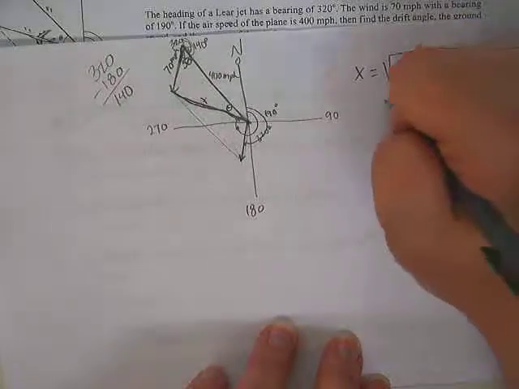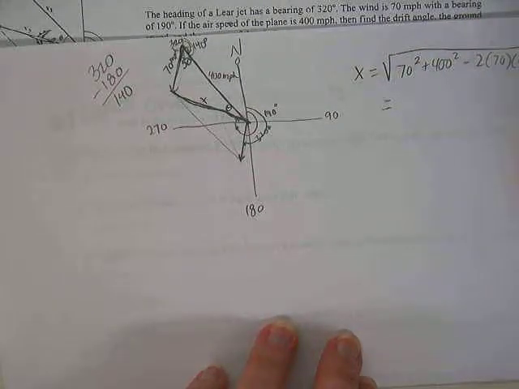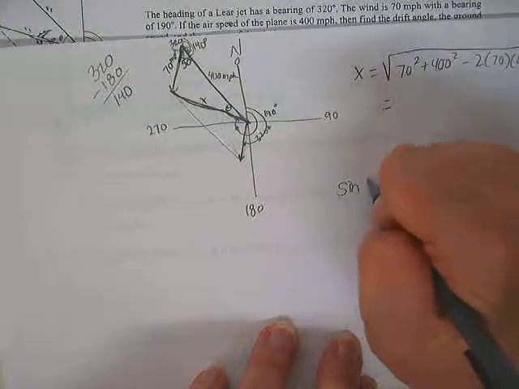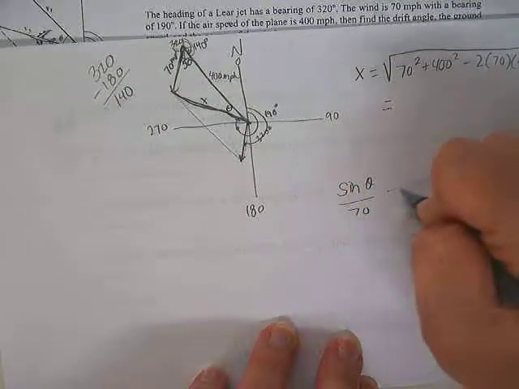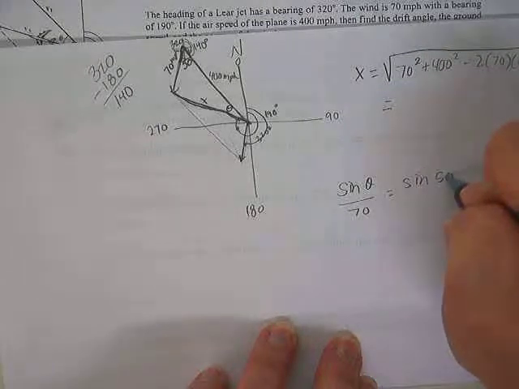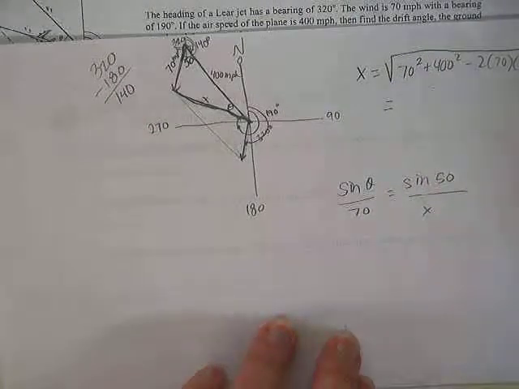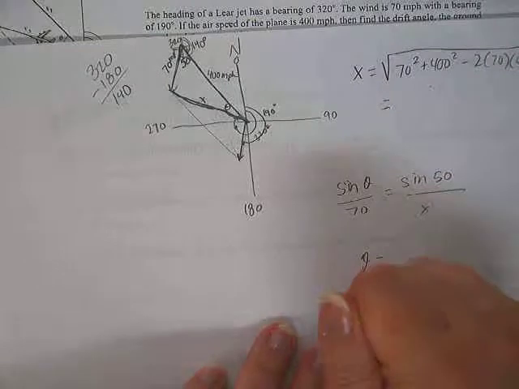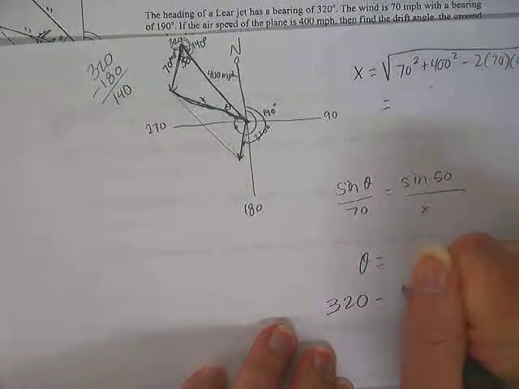Okay, so now to find the course, again, it's just law of cosines. Do you see how actually drawing the picture, figuring out the angle in the picture is the hardest part? You guys have gotten good at law of cosines. That's the easy part. So 70 squared plus 400 squared minus 2 times 70 times 400 times the cosine of 50.